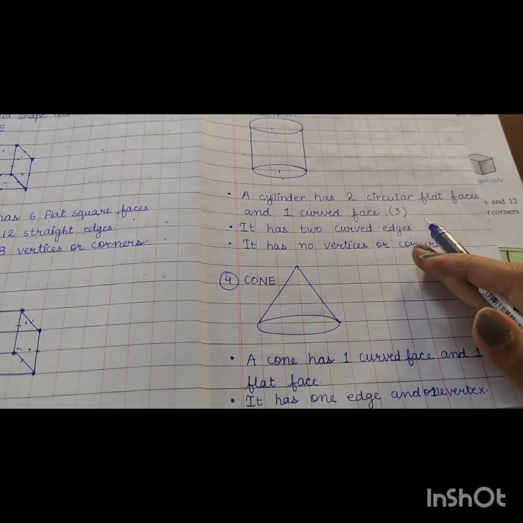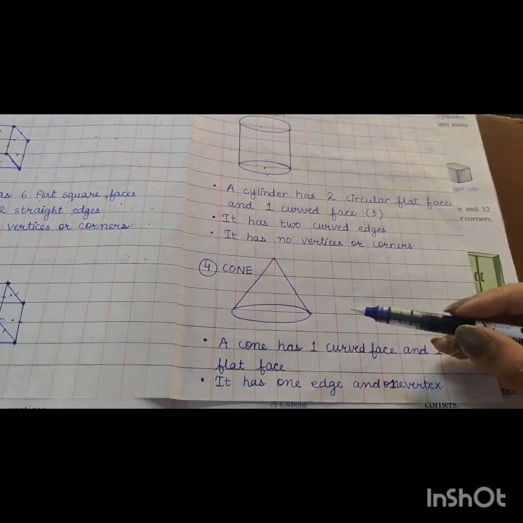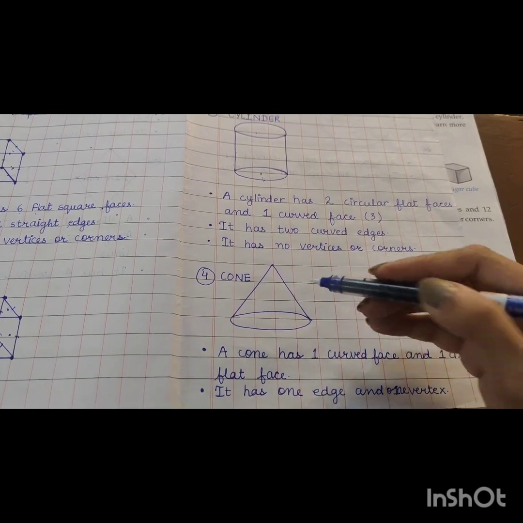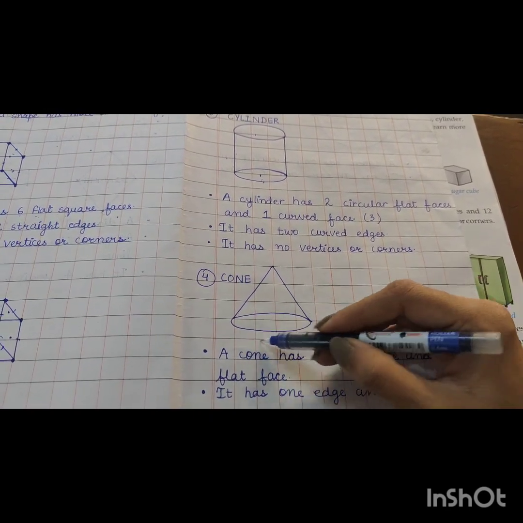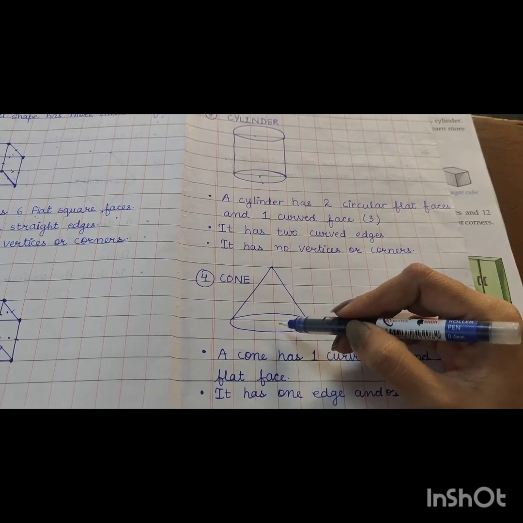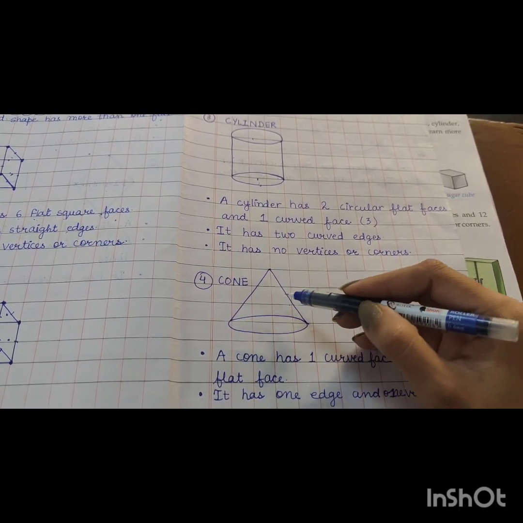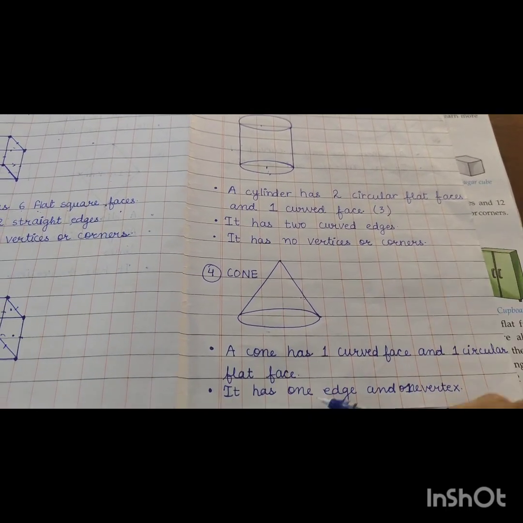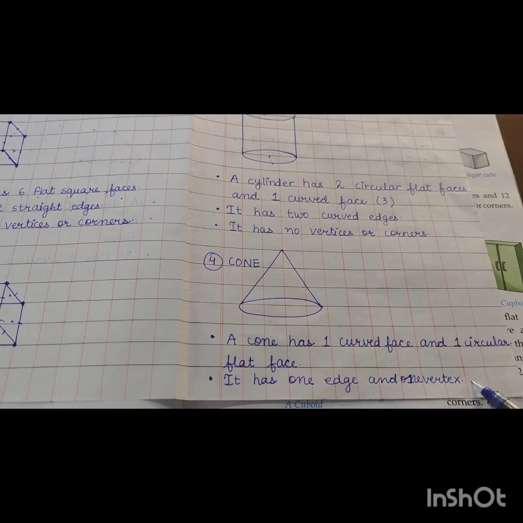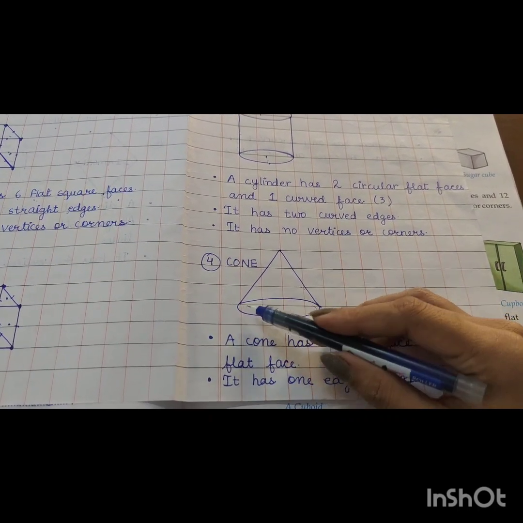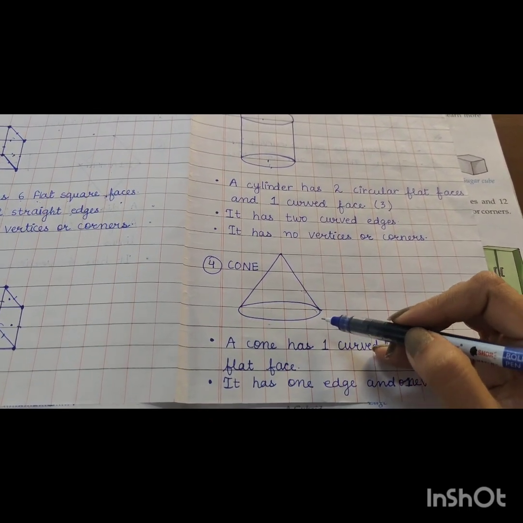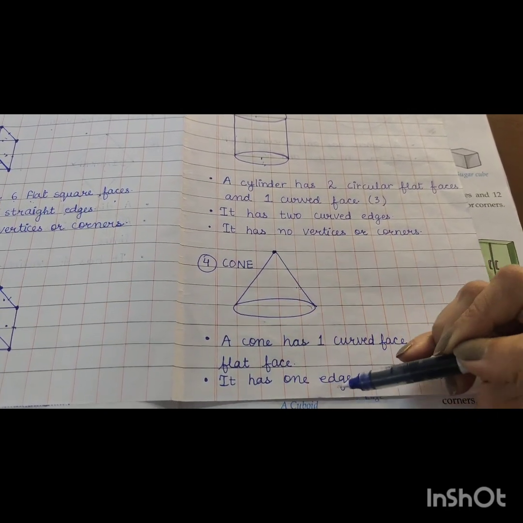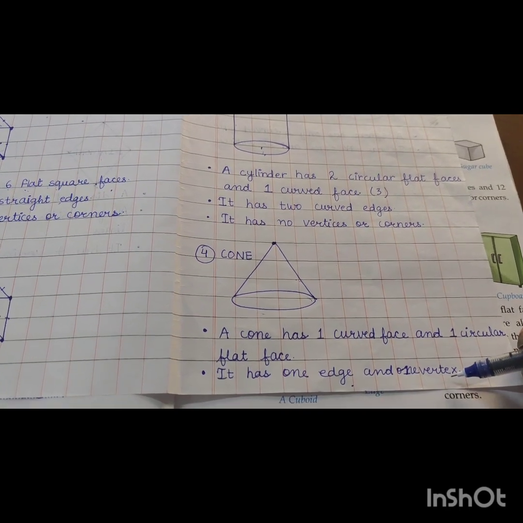Okay, now move to the next figure, that is a cone. A cone has 1 curved face and 1 circular flat face. Okay, 1 curved face and 1 circular flat face, right? It has 1 edge and 1 vertex. 1 edge means this one, the circular edge, is the 1 edge here, and the vertex here is this one. Okay, so it has one edge and one vertex, right?